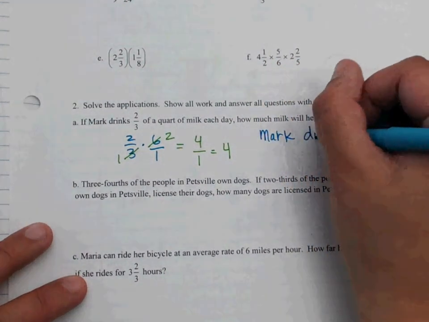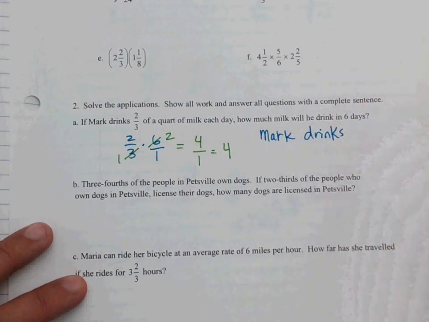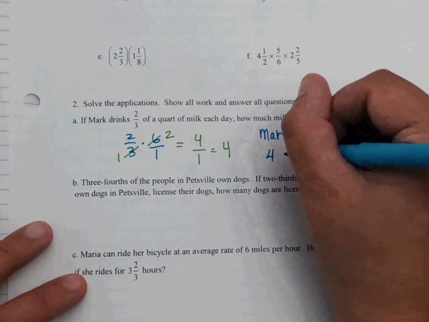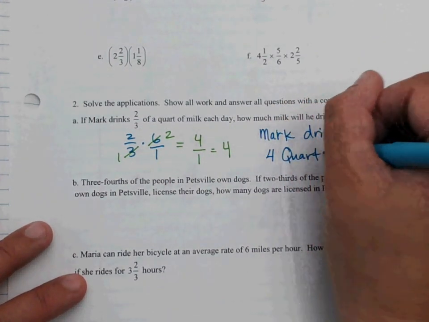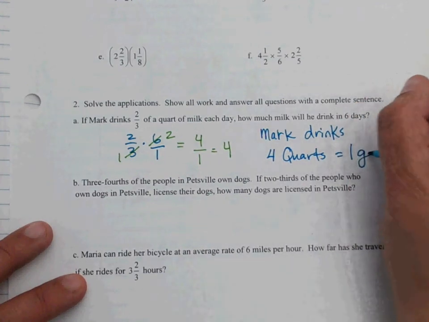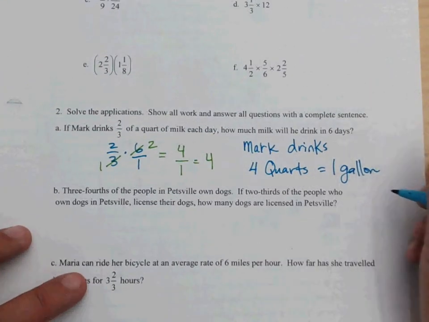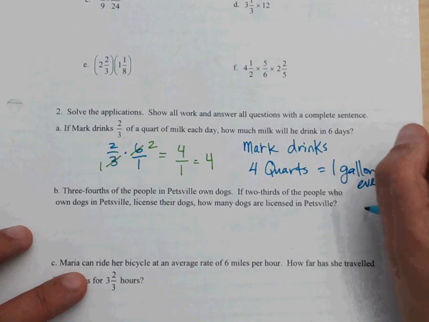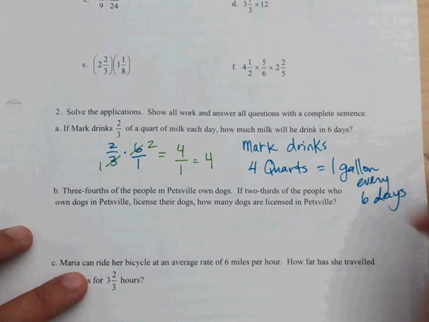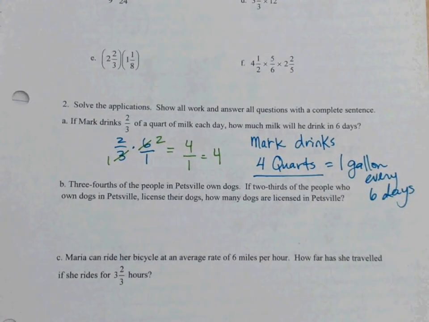Mark drinks, oh, you said 1 gallon because it's 4 quarts, which is the same thing as 1 gallon every 6 days. Okay, we got 4 quarts, but she just converted it to gallons, so not to be confused. I was like, where are you getting 1 from? Oh, she did some unit conversions. Okay, try the rest of those problems.